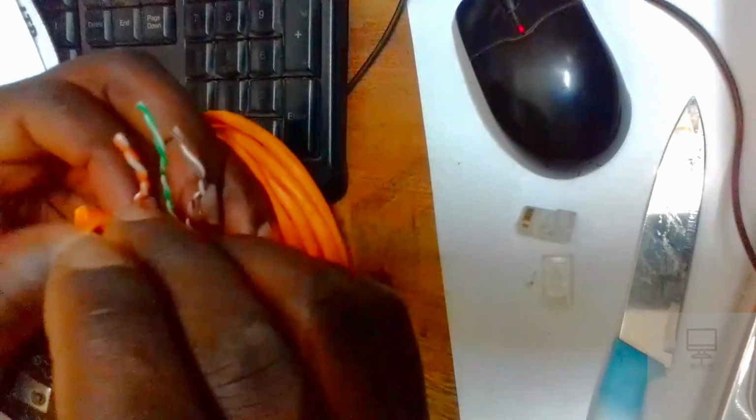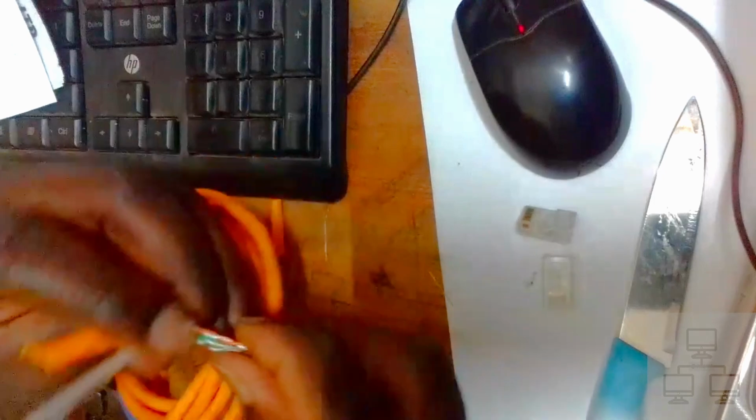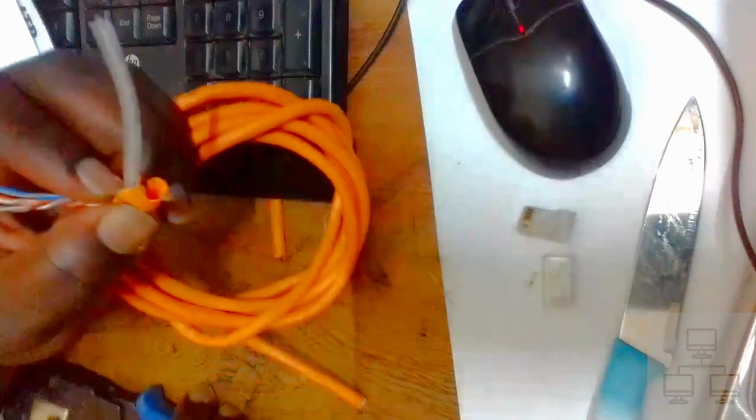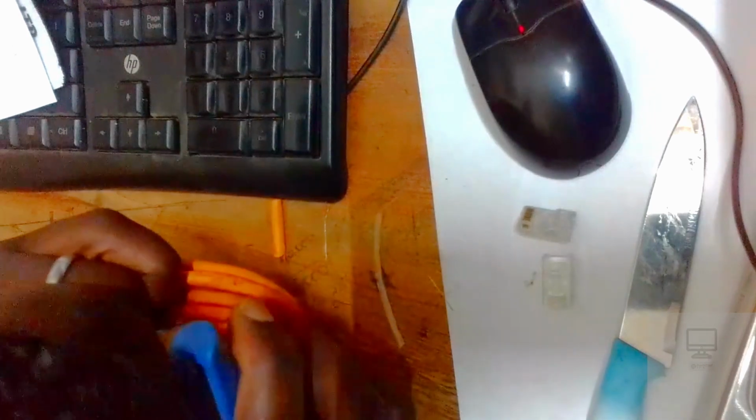That's why I peel the skin behind, so that I can go past that error and be on a safer side. After removing the outer skin of the cable, I have to get an estimate of the measurement I'm going to be using.